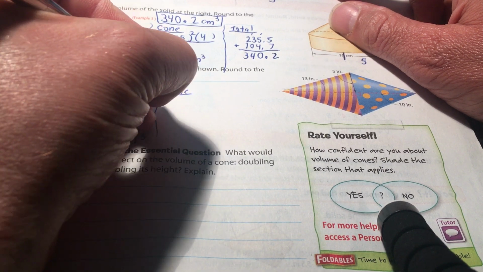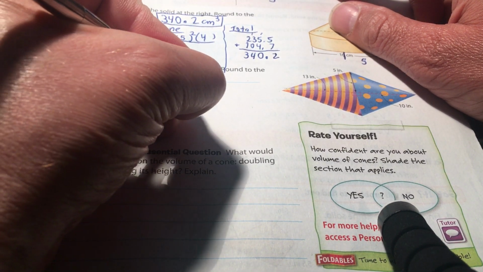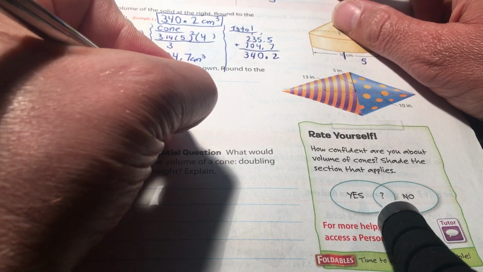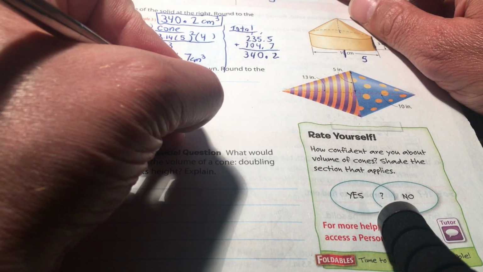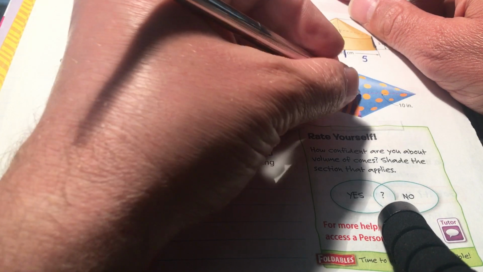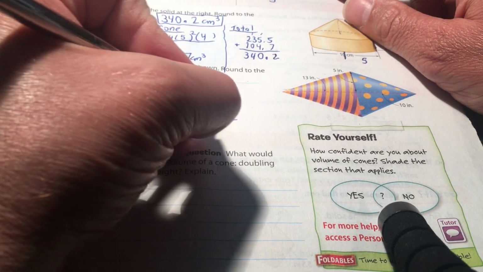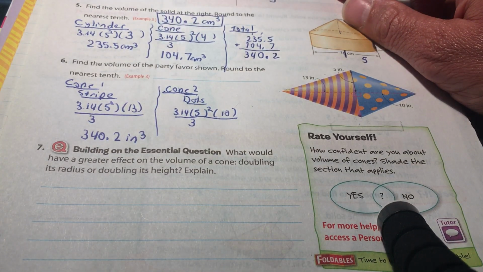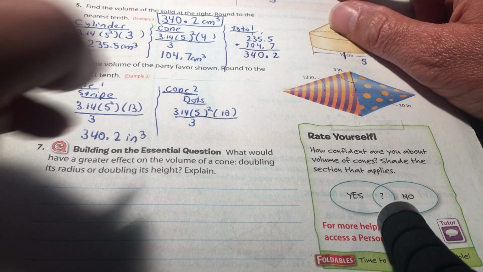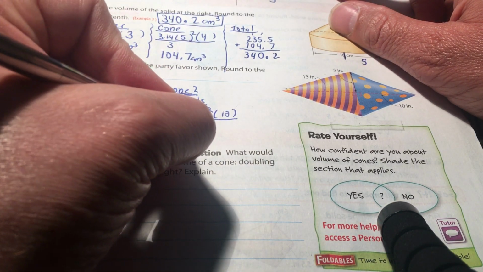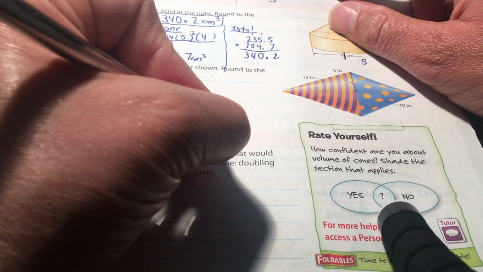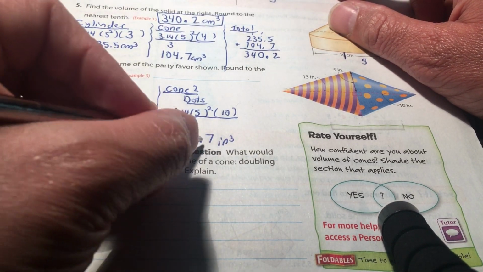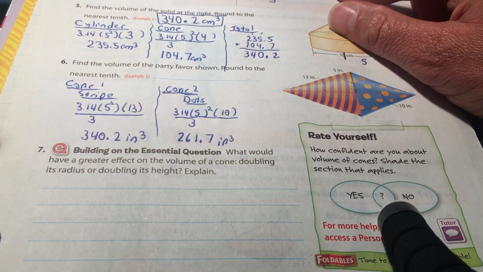The second cone, cone 2, which has the dots, again, it's 3.14 because they're back to back or right next to each other, has the same radius, which in that case is a 5, so that's 5 squared, but has a different height, which is 10. Again, I need to divide by 3. When I do that, again, I have to do that rounding there, so that's 261.7 inches cubed. And again, those numbers come from having to do the rounding, which I showed you in the earlier problem.